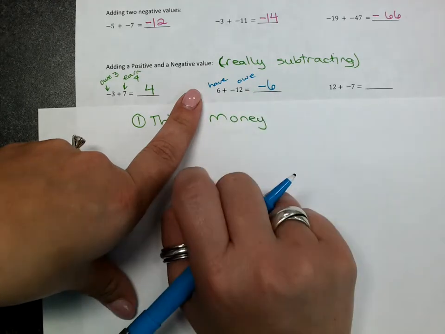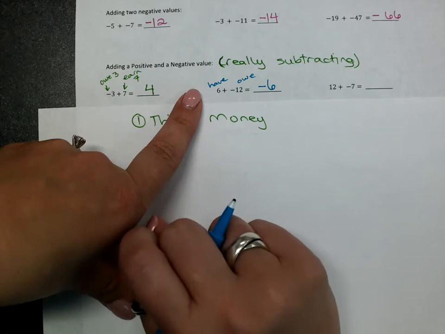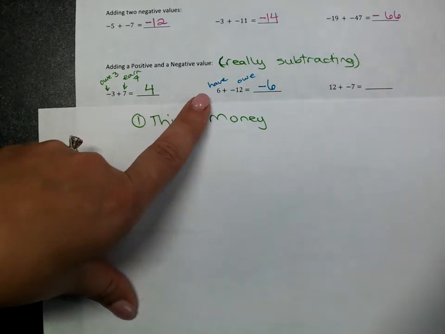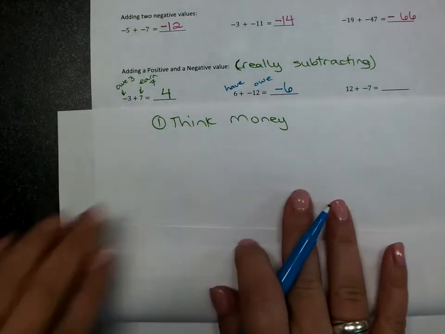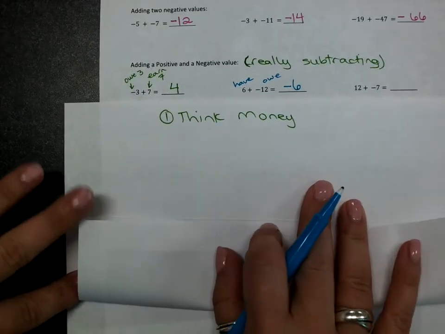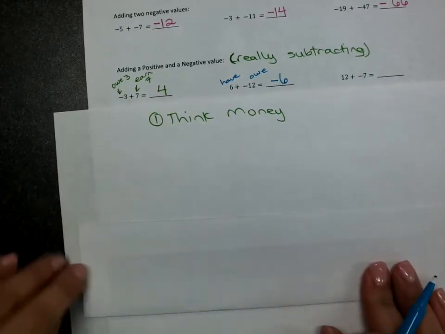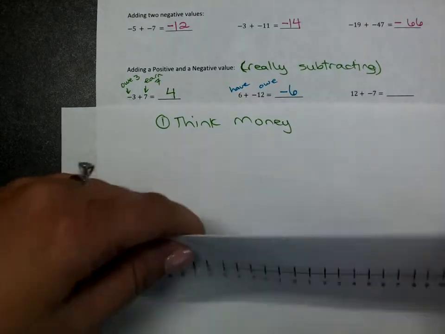Again, for some students that makes perfect sense, for some students that is just confusing. So let me show you on the number line. Eventually you will find a way that works for you, and you will be able to work all of these problems in whatever way makes sense.